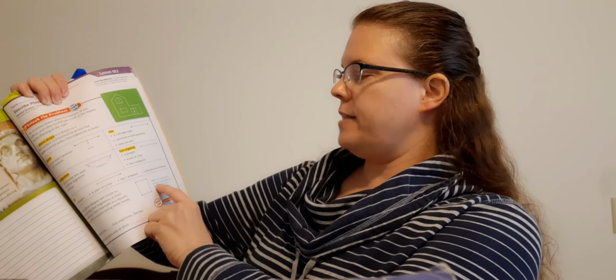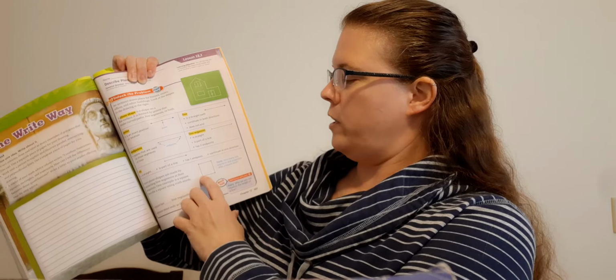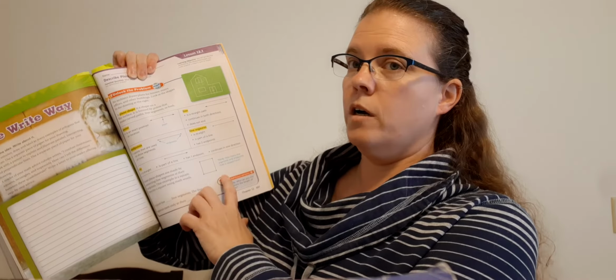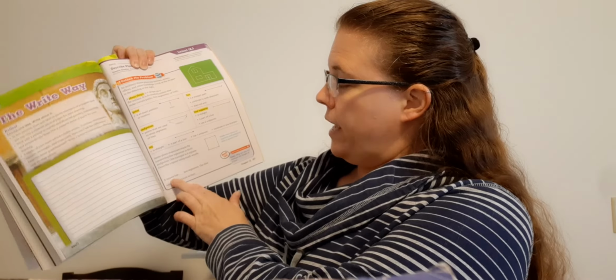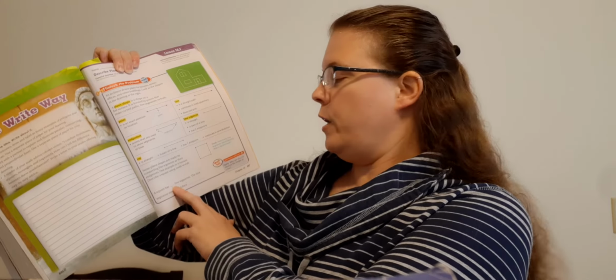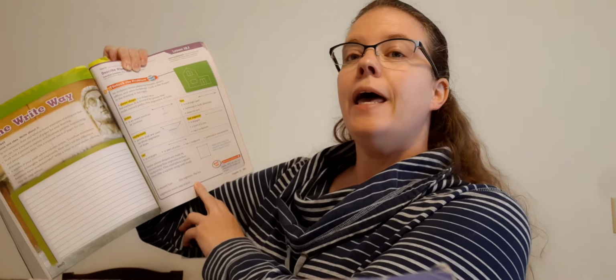Okay, well, if you look here, it says think. How many line segments and endpoints does a square have? Well, look at how many line segments there are. There's 1, 2, 3, 4. And how many endpoints? 1, 2, 3, 4. So a square has 4 line segments. The line segments meet only at their endpoints. Okay? So go ahead and write that. 4 line segments. The line segments meet only at their endpoints.